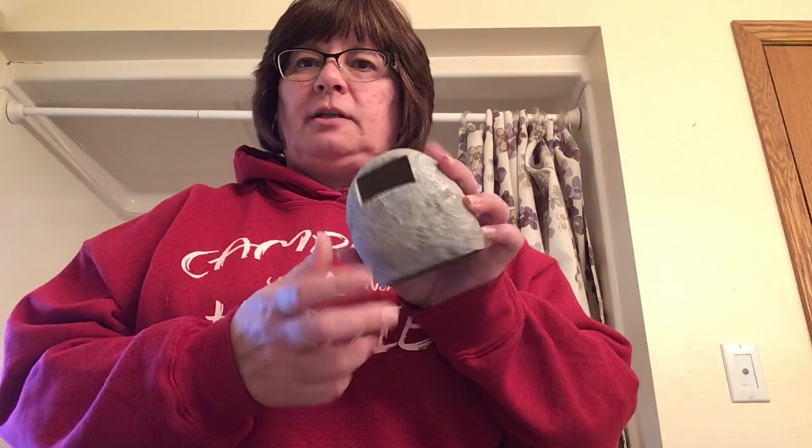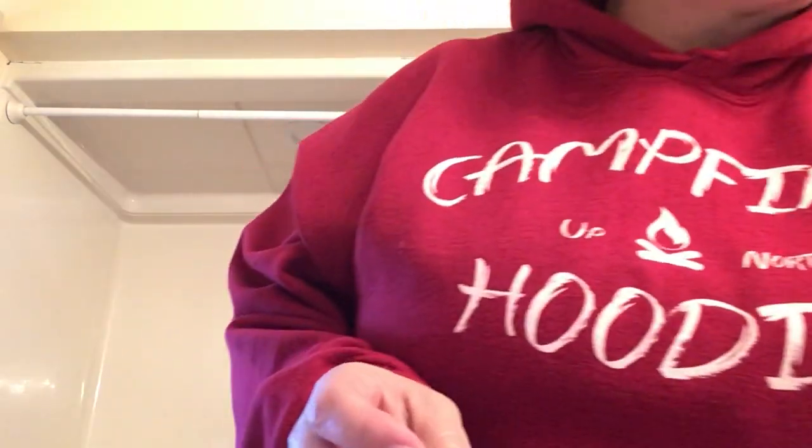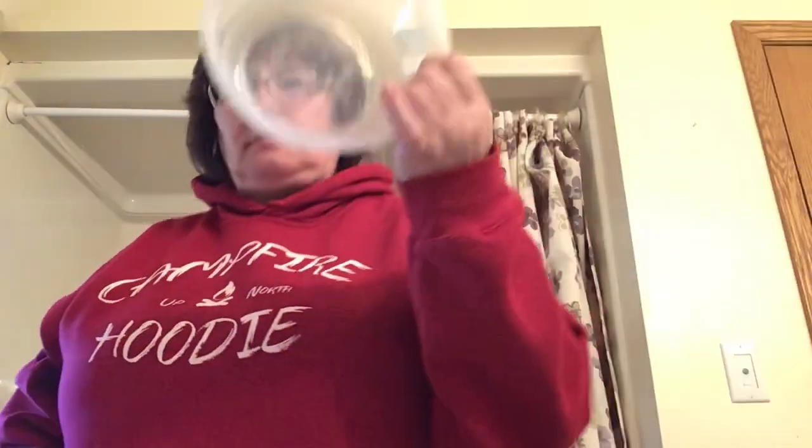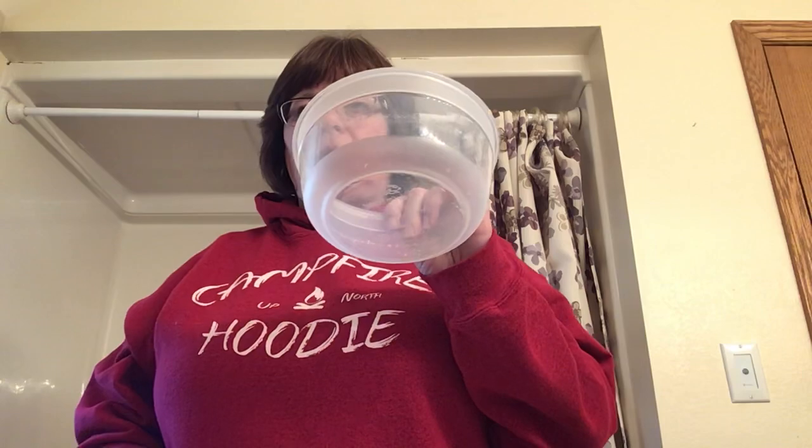So I have here a little garden stone. It's an owl. And how you do this is you measure how much water will be displaced by the object. So I fill my bowl full of water up to the edge and I put it in my tub.